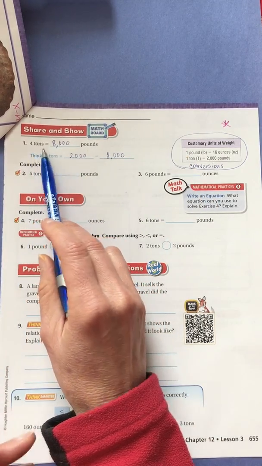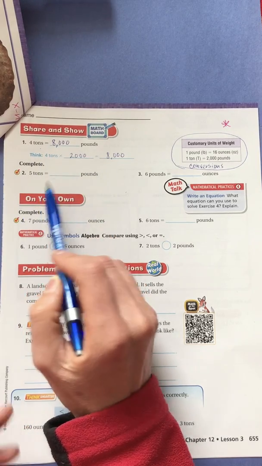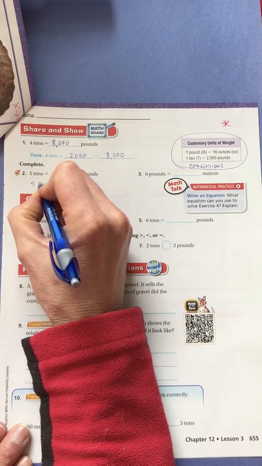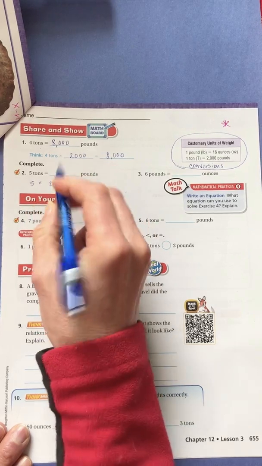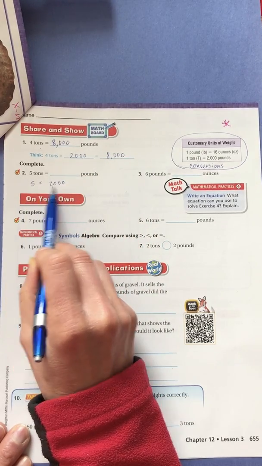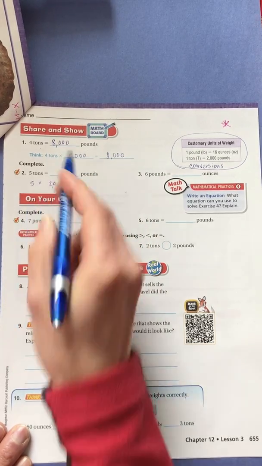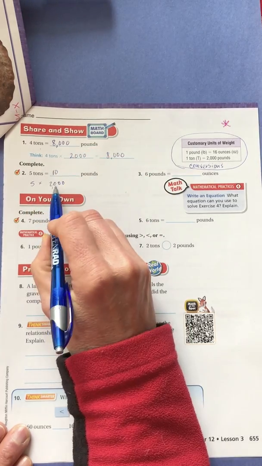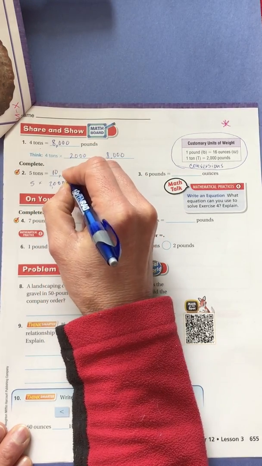Well, if we did 4 times 2,000 up here, we're going to do 5 times 2,000. We know that trick when we multiply times numbers that have zeros in it, we can say 5 times 2 is 10. Count your zeros, 1, 2, 3, add 1, 2, 3 zeros.